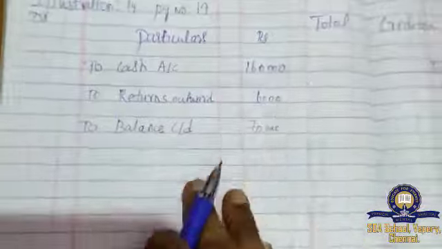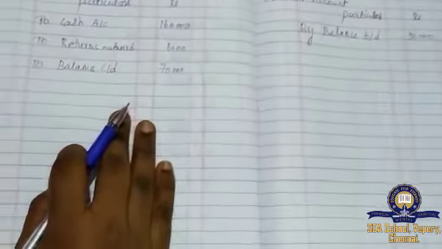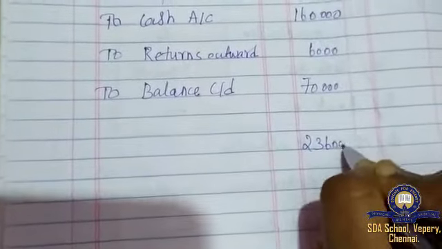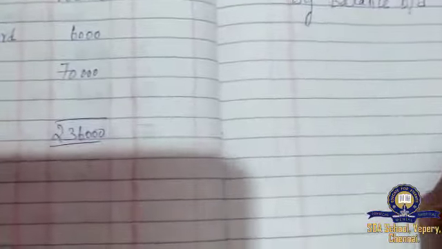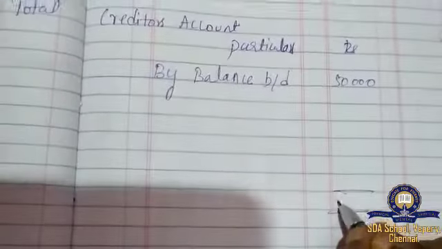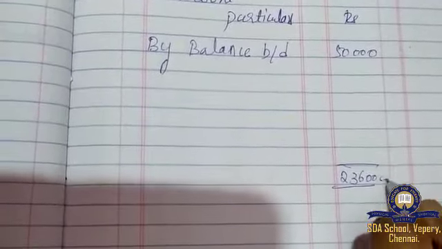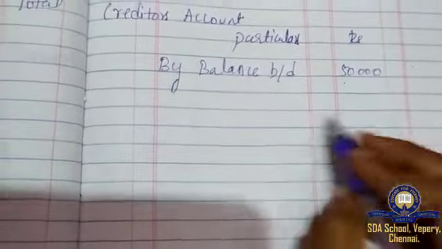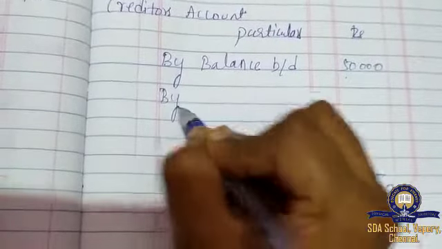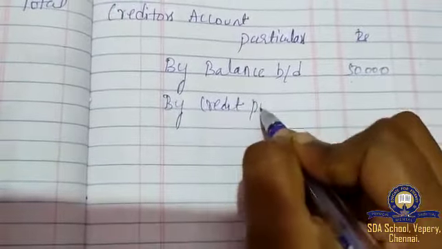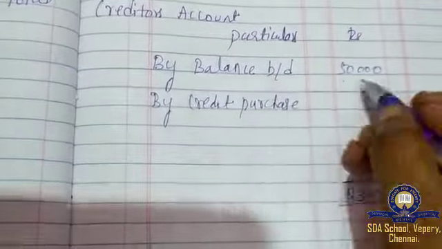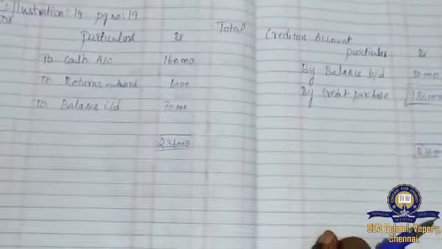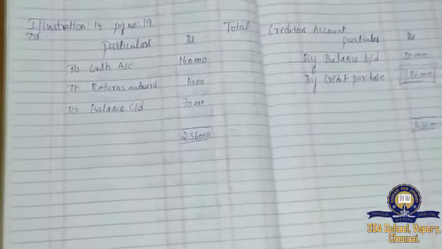So the debit side is the greater amount. If you add, you will be getting 2,36,000. On both the sides you have to write 2,36,000. If you minus 50,000 from 2,36,000, you will be getting the credit purchase. So credit purchase is 1,60,000. So this is the total creditors account.